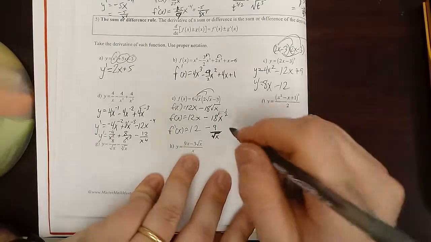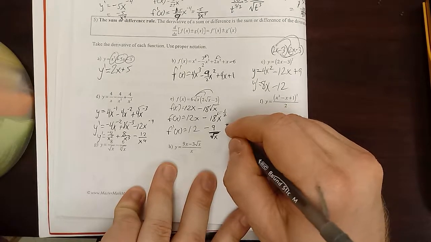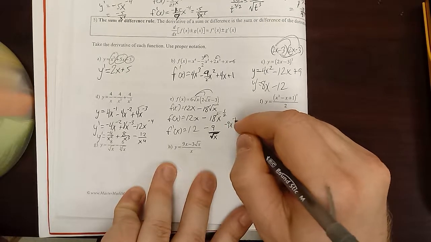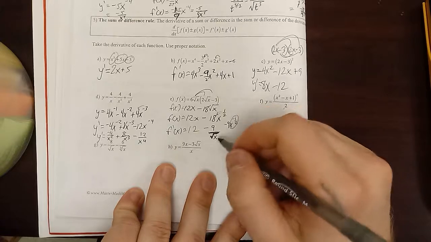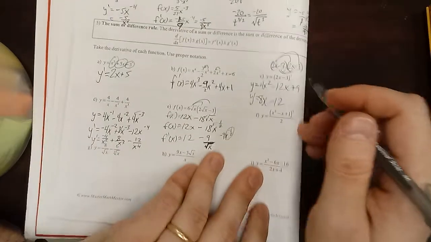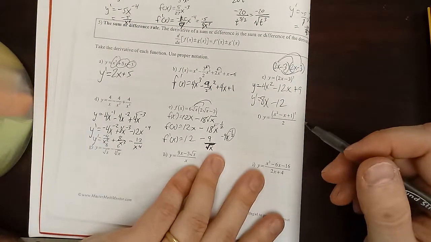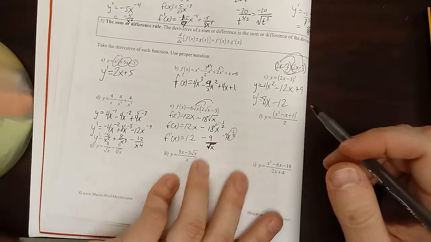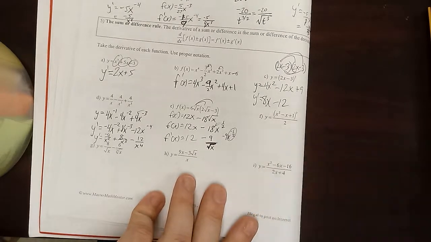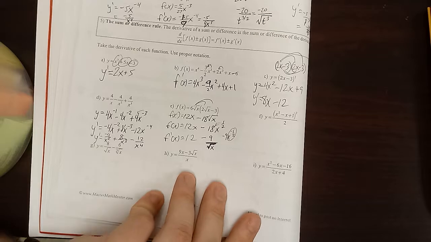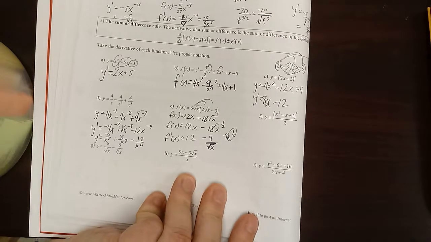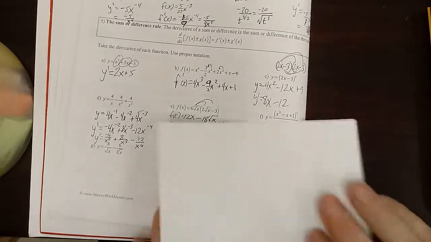Now I'm like, oh no, did I make a mistake? So we'll have negative 9x to the negative 1/2. We flip that to the bottom and then turn it into the square root. Yeah, I'm okay. Oh, letter F. Why must you exist? Especially with such little space.